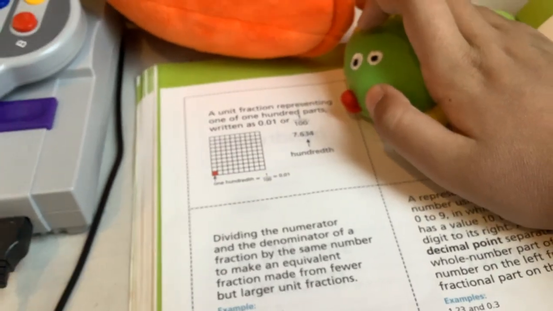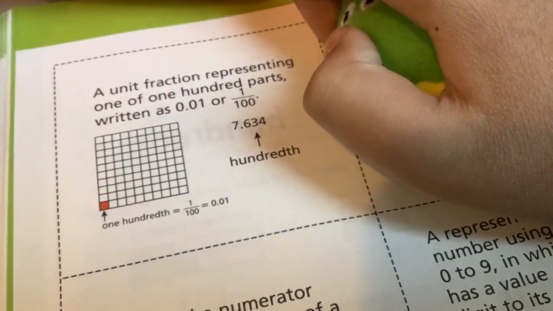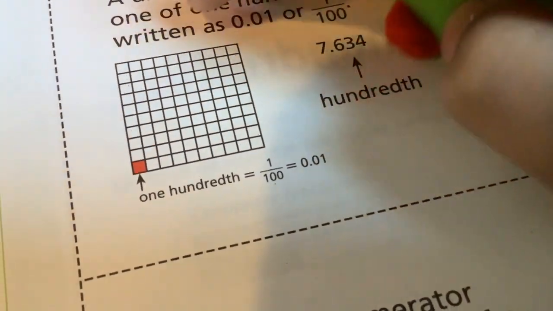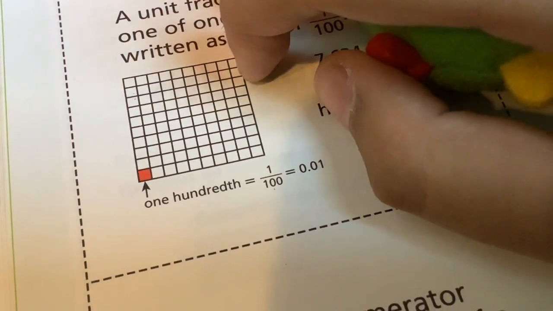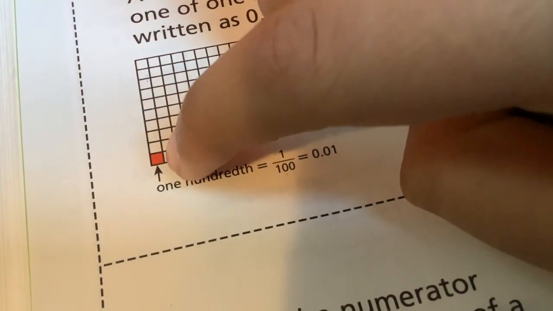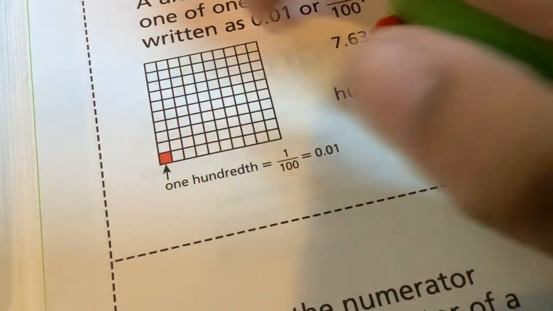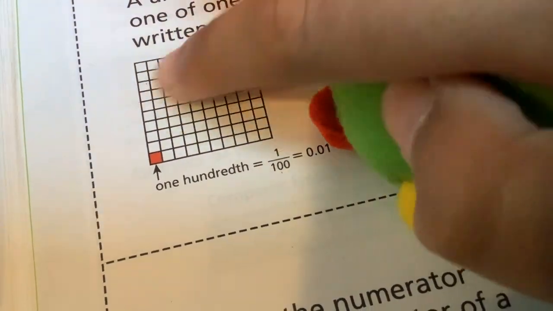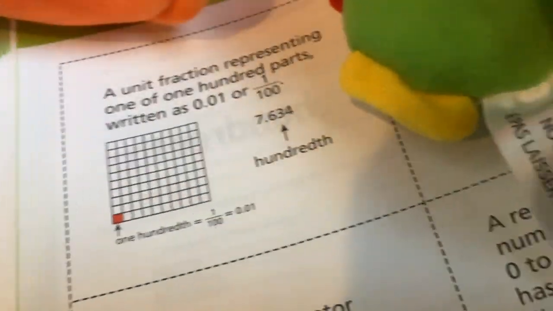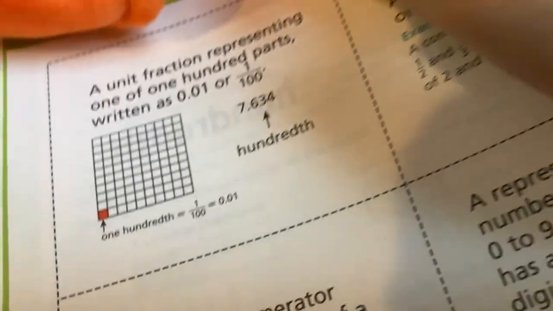Here's what hundredth means. A hundredth is a unit fraction representing one of 100 parts, written as 0.01 or 1/100. So, we could see that in this 10 by 10 square grid, that teeny tiny red square that's shaded, that's 1/100th of the whole entire 10 by 10 square, because 10 by 10 is 100. 10 times 10. 1/100th equals 1 over 100 equals 0.01.